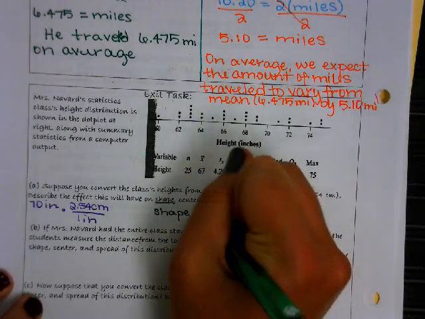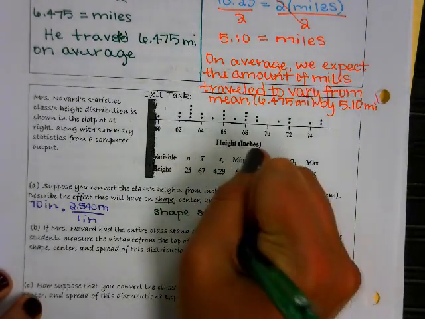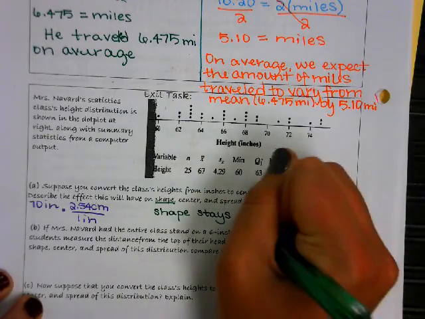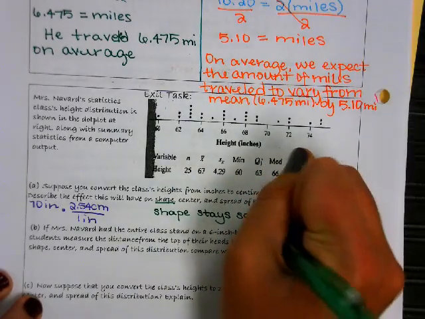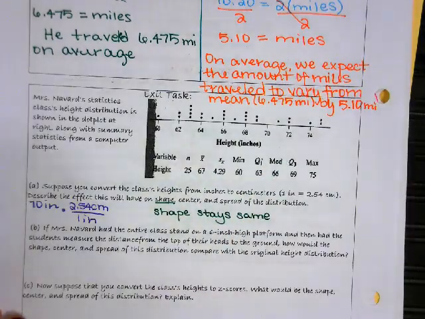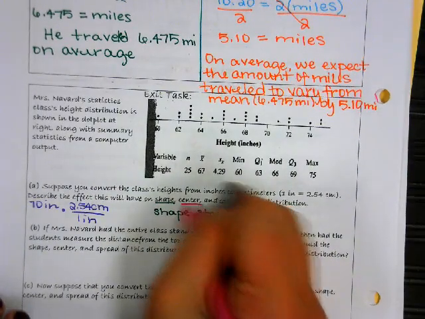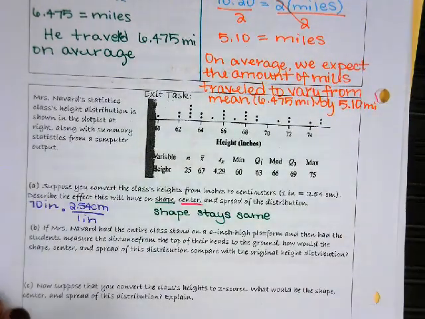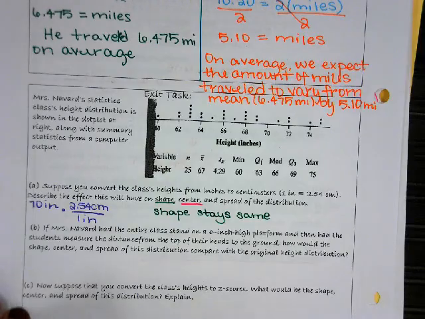What effect does multiplying have on our center? It's going to multiply it by 2.54, right? So our center is going to be multiplied by 2.54.